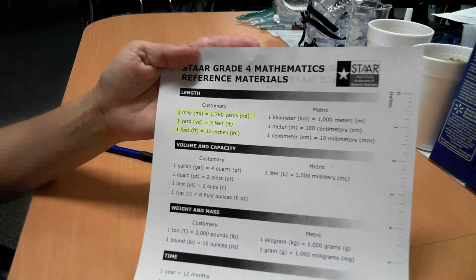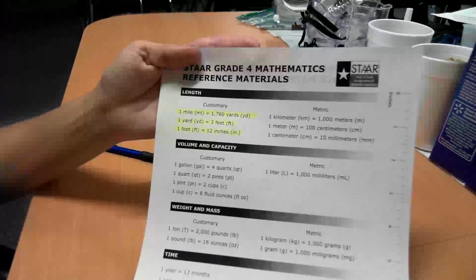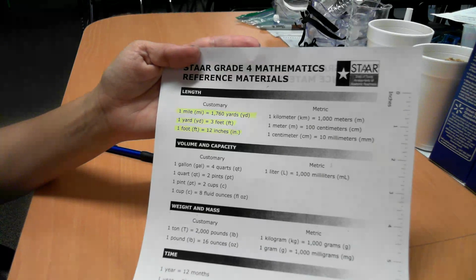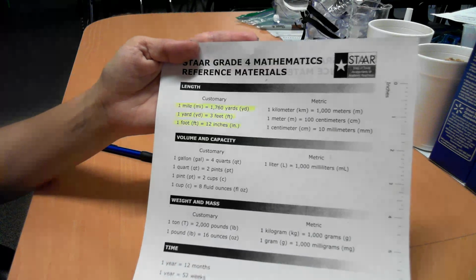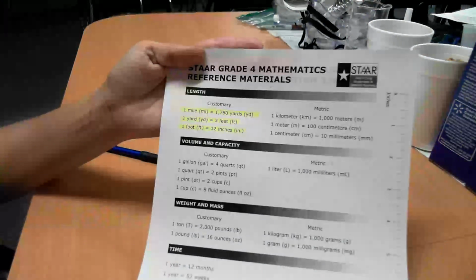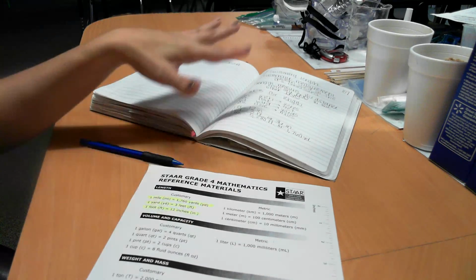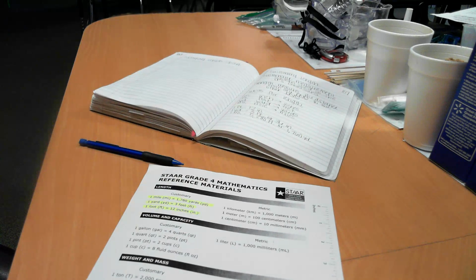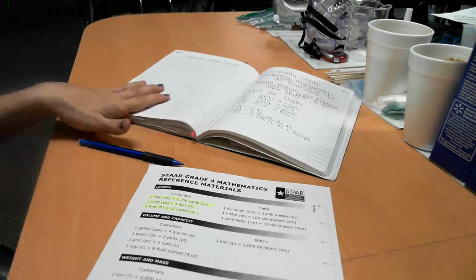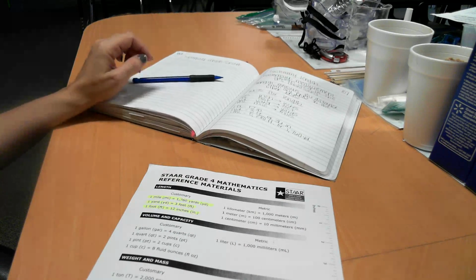So 1 mile is 1,760 yards. 1 yard equals 3 feet, and 1 foot equals 12 inches. I know it's what we just put here, but this and this we're going to get to use multiple times. So go ahead and highlight that real quick and then get your page 106 and pencil.